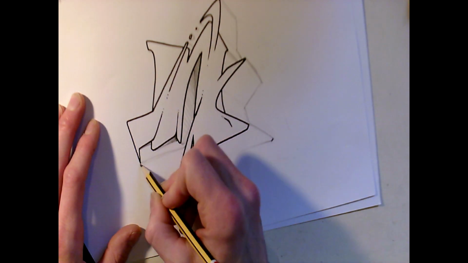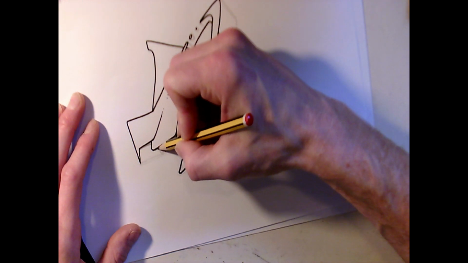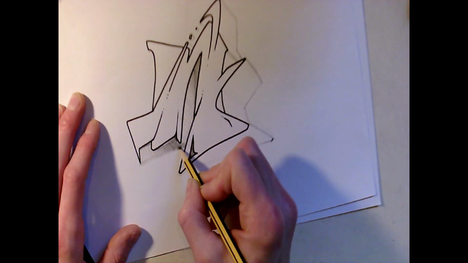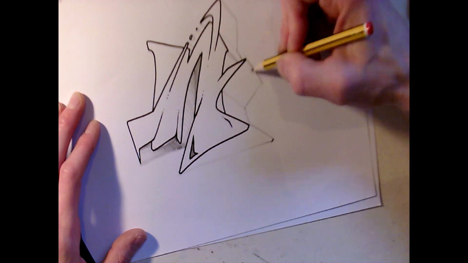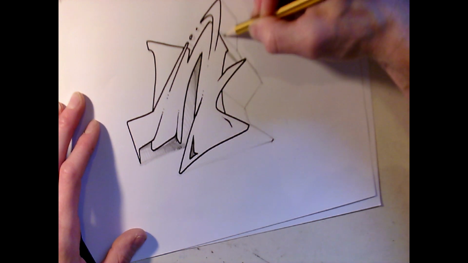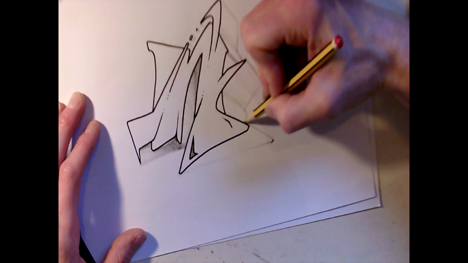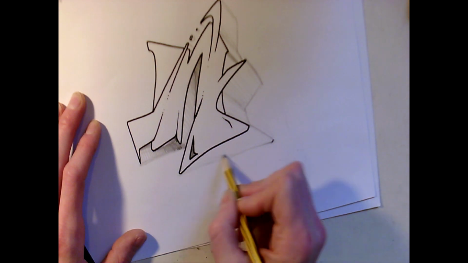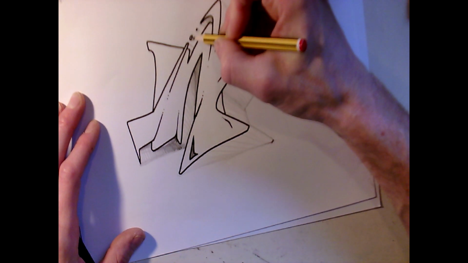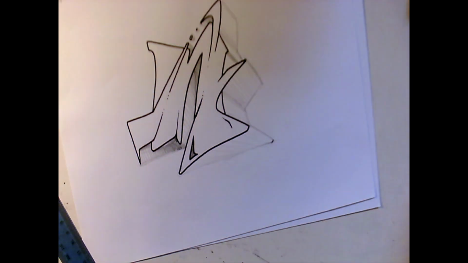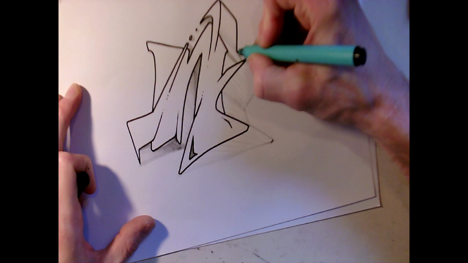I need a darker pencil for this. And that would be a dynamic vanishing point 3D.